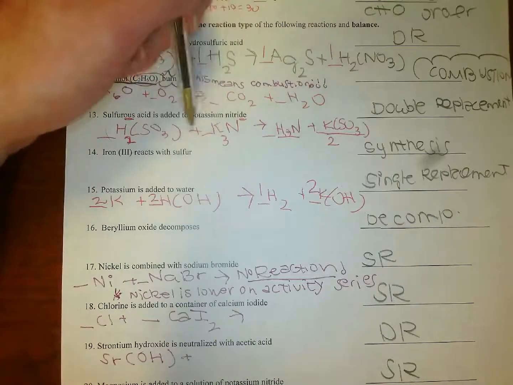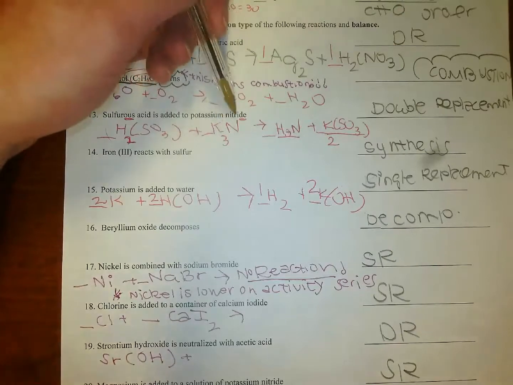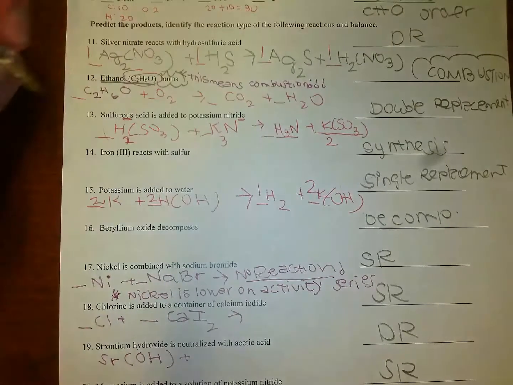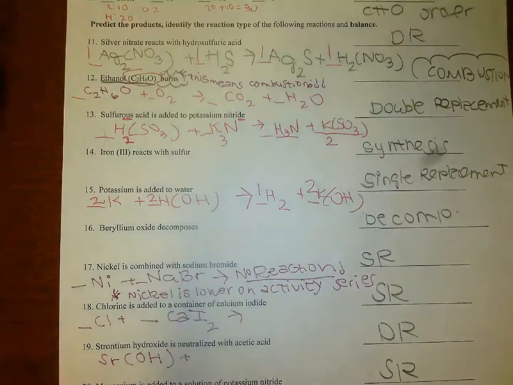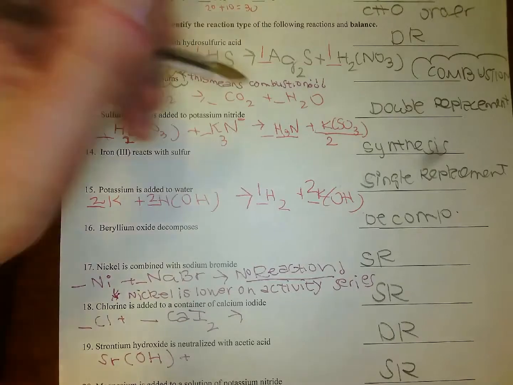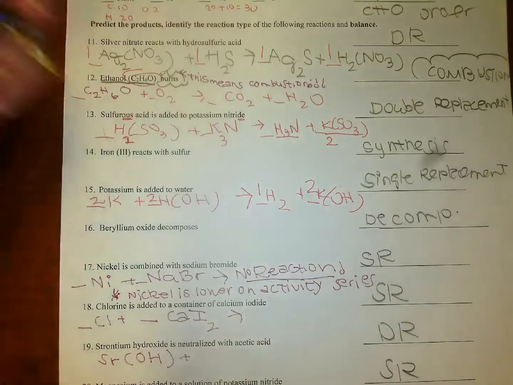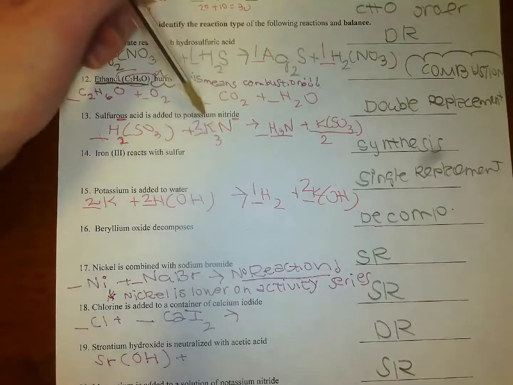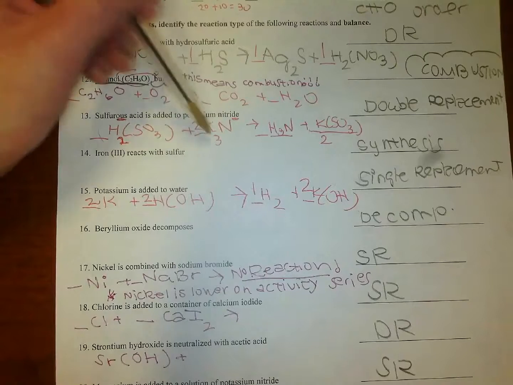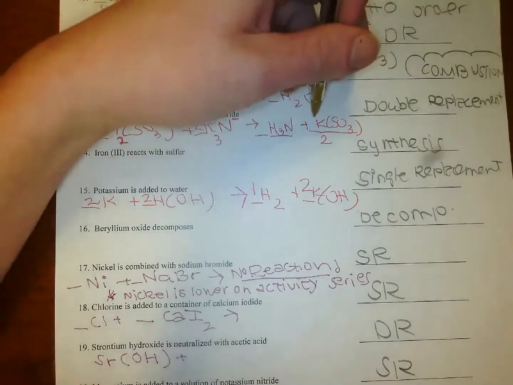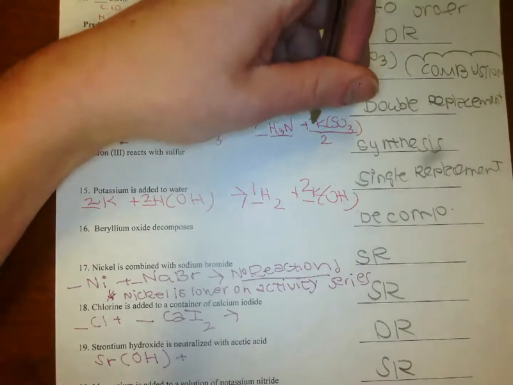So don't panic if you see a situation with 3s and 2s. They have something that you can multiply them by to make them equal. Okay, we're just going to try and make them 6 on each side. I have 3 potassiums on the left. I can make it equal to the other side by just putting a 2 right there. Okay, once I do that, I have 6 potassium, and I want to get 6 on the other side too. So I'm going to put a coefficient of 3.